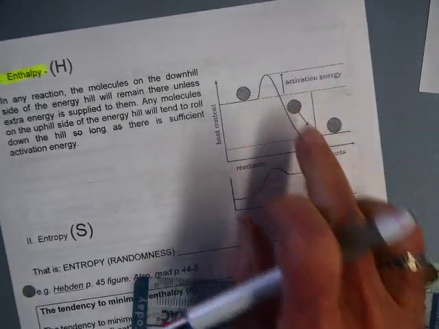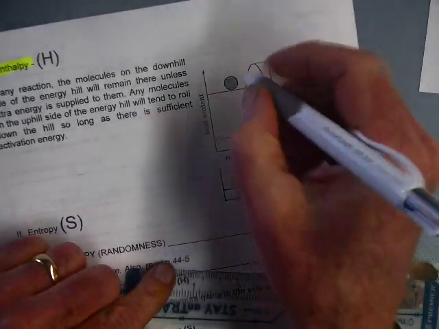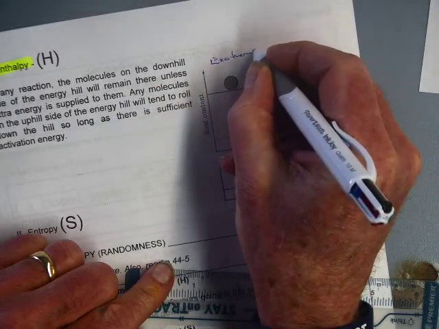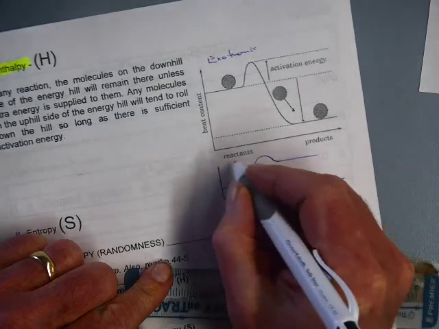So here we have an exothermic and an endothermic reaction. So this is exothermic. And this is endothermic.